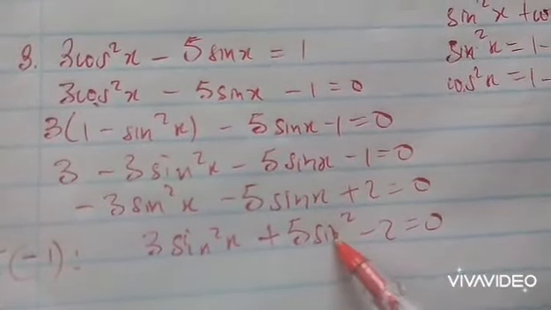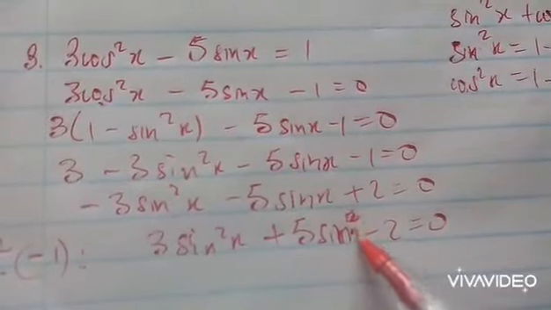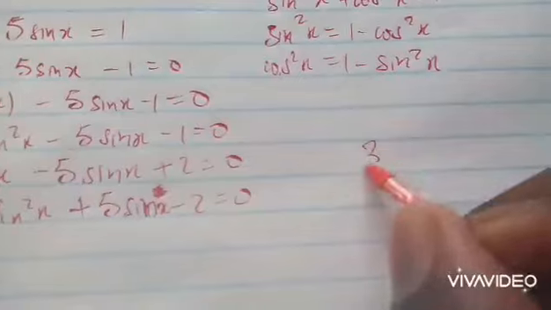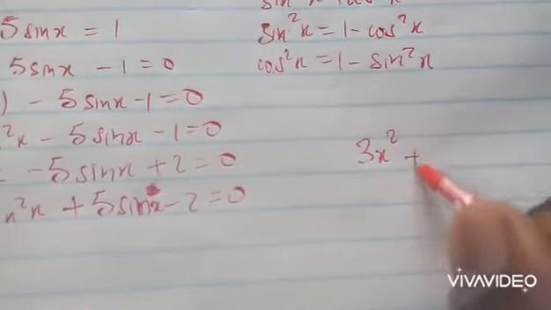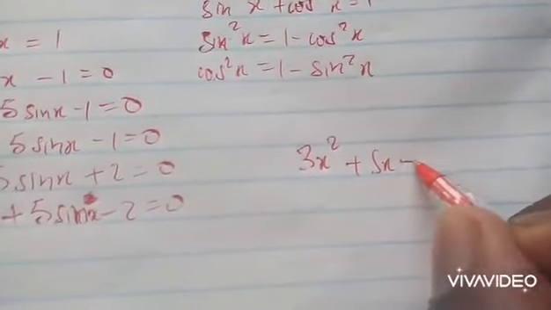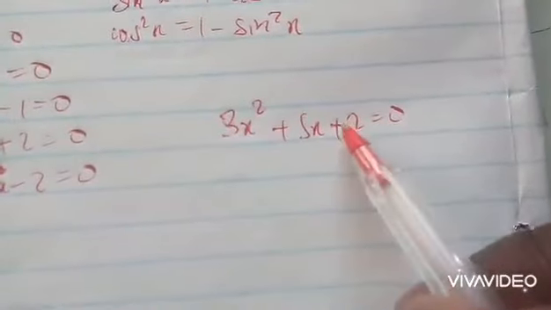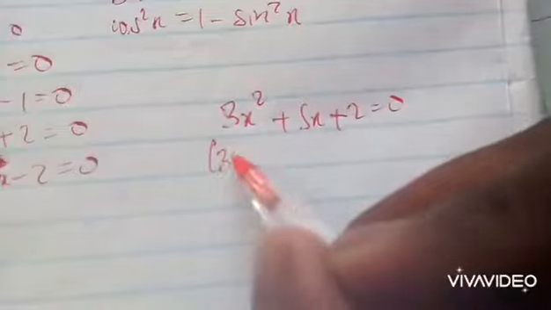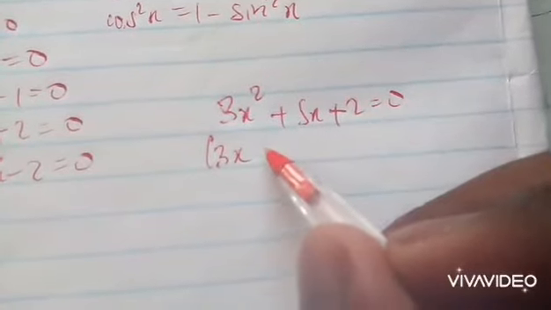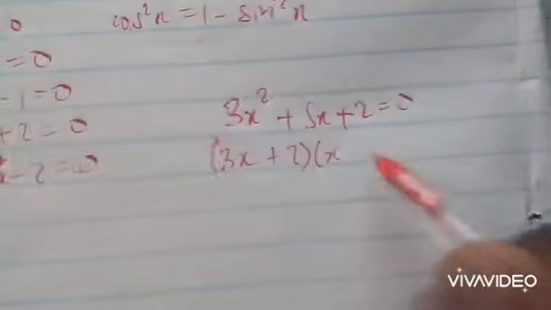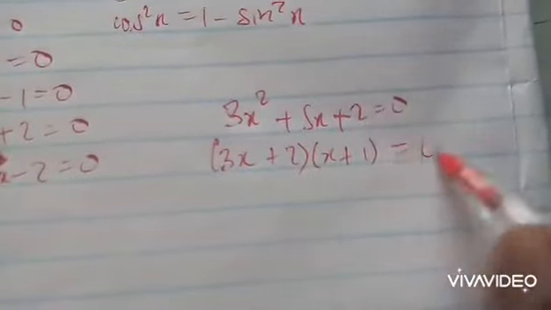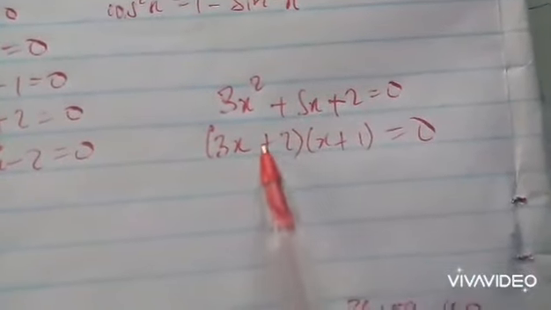So what does this remind us of? Sorry about that, sine x here. This should remind us of what we had when we factorized, where we had 3x squared plus 5x plus 2 equal to 0. How did you factorize this? Some of us did the a times c, whichever method you do, guys. But in the end, we know we're going to have something like 3x plus 2 into x plus 1. So that would be our factors in the end. Whatever method you do, in the end it will be here.